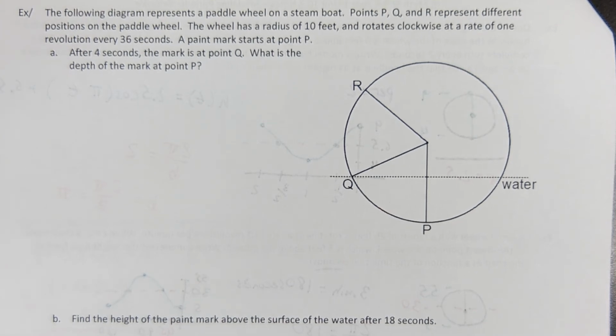The following diagram represents a paddle wheel on a steamboat. Points P, Q, and R represent different positions on the paddle wheel. The wheel has a radius of 10 feet. It rotates clockwise at a rate of 1 revolution every 36 seconds.